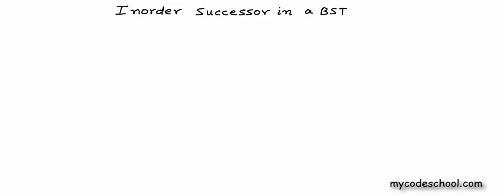In this lesson, we are going to solve another interesting problem on binary search tree. And the problem is, given a node in a binary search tree, we need to find its in-order successor. That is the node that would come immediately after the given node in in-order traversal of the binary search tree.